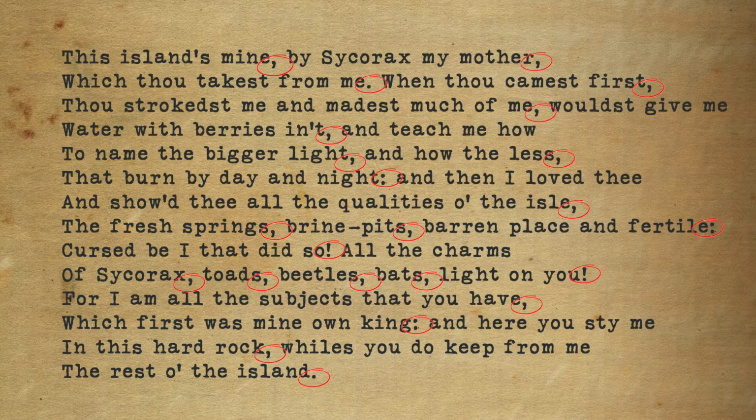Now, something else I notice in this speech is the repetition of I, mine, my, me. Seems quite personal. And also alongside that, you, thou, thee. So this speech is telling me something really important, that it's quite personal. Maybe it's an argument between two people, me, you. Maybe he's got something that I want.